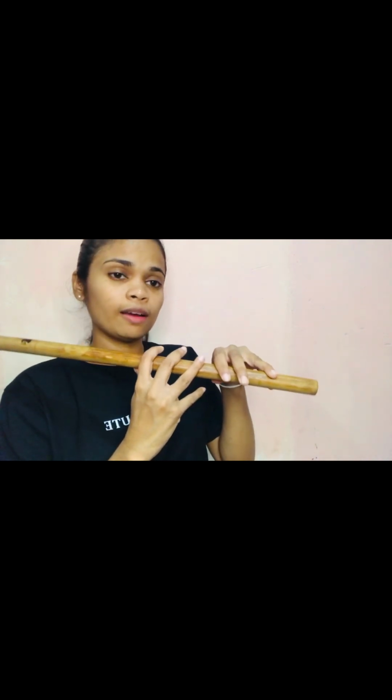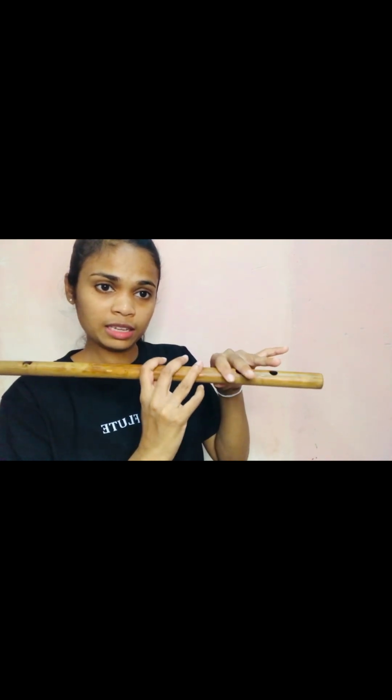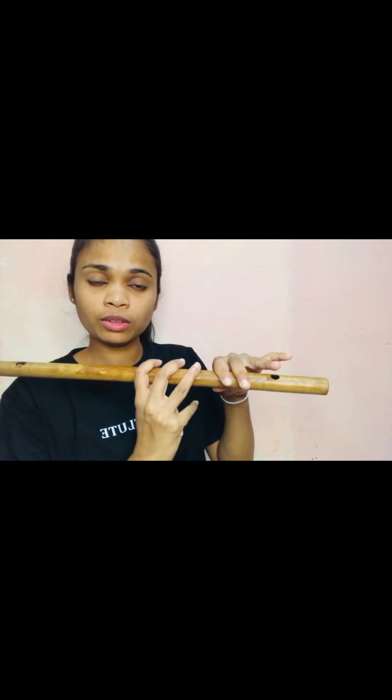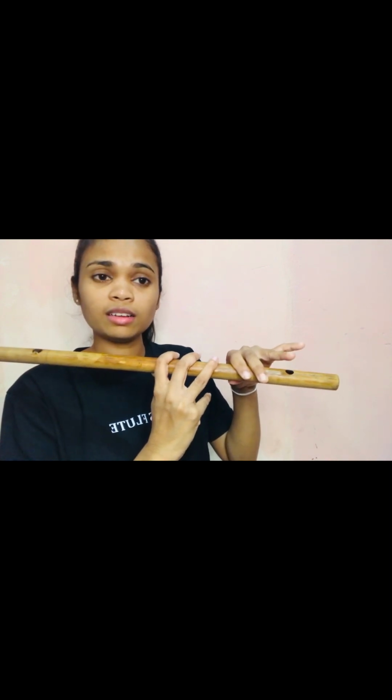And also, when you play this song, when you play ga and ni on this notation, you need to play komal ga and komal ni, E flat and B flat. So first line, pa pa pa pa pa pada pada ma ma ni da. When you play ma ma ni da, you need to play komal ni, okay? Pa pa pa pa pa pada pada ma ma ni da.